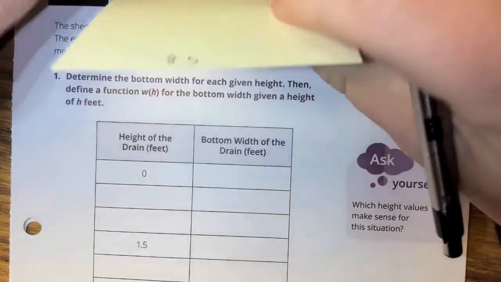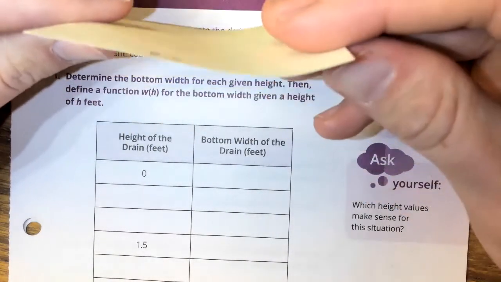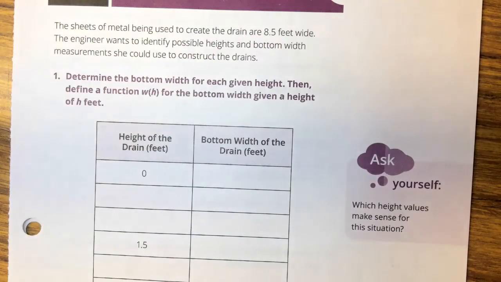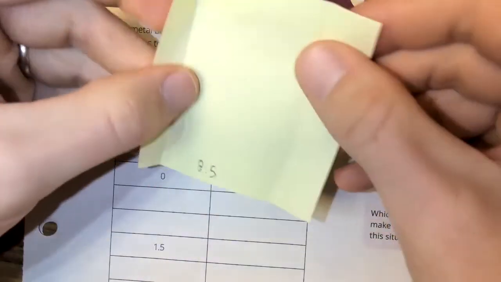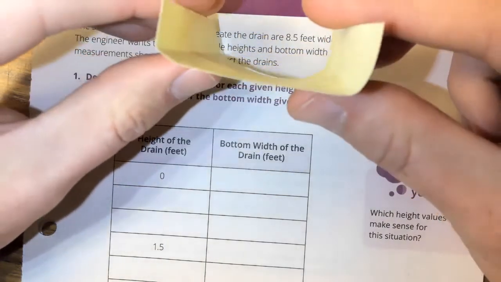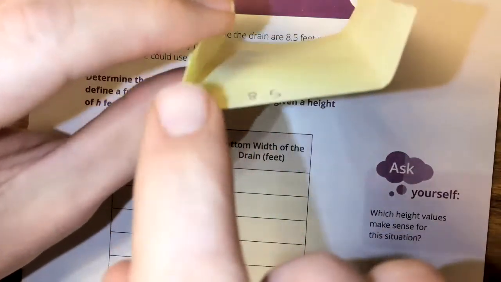Now we don't have any heights though, it's just paper thin. And so to create the drain, what we're doing is folding up each side to get a height. So maybe I'll try to do that for you. Going like this, and I'll fold my other side, show you what it looks like here. So again, we started off with 8.5 on the bottom, and then after folding this and cutting some of the pieces off, we've now got a drain, and our drain has a height to it.